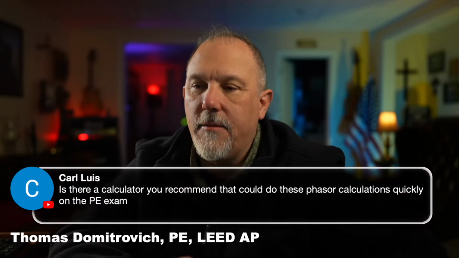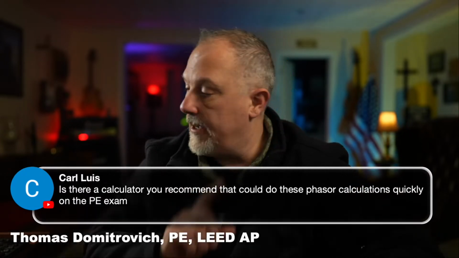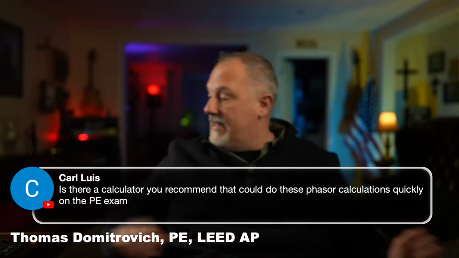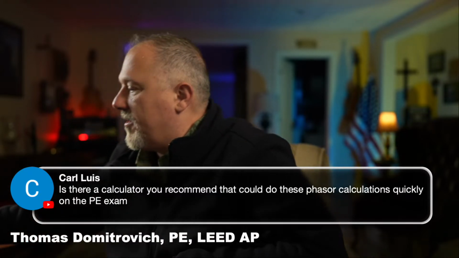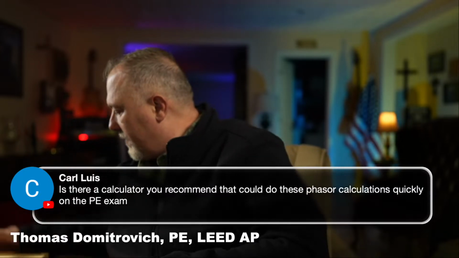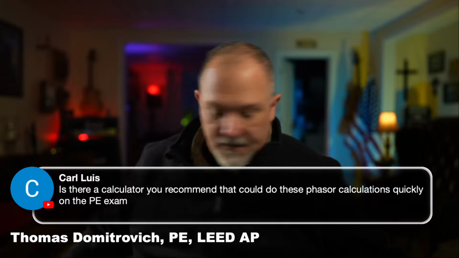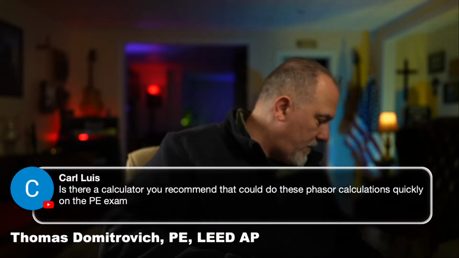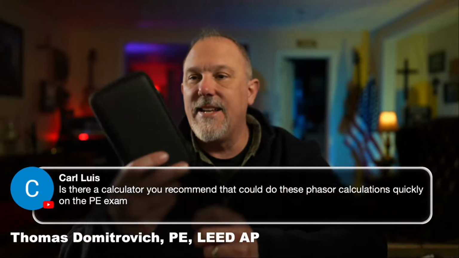Is there a calculator you recommend that you could do these phasor calculations quickly on the PE exam? Yes. Well, I'll tell you what. Man, it has been that long. I used to carry this calculator with me all the time. Because you probably can't use your... I don't know if you can use your phone anymore. I gotta find my calculator. Here we go.